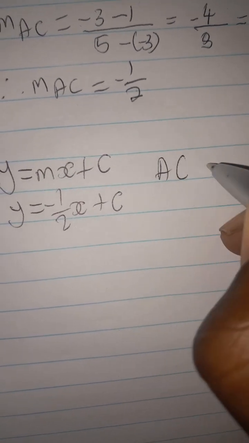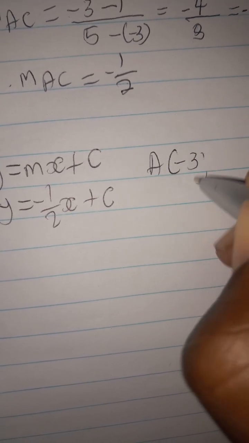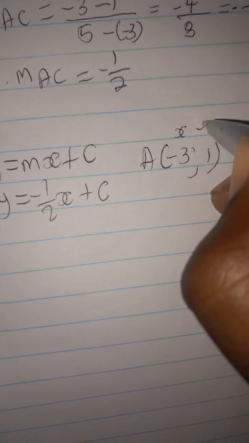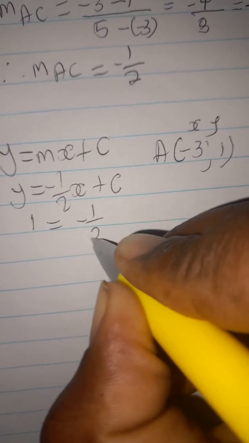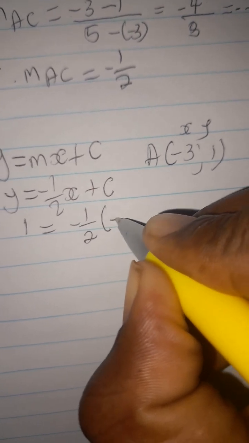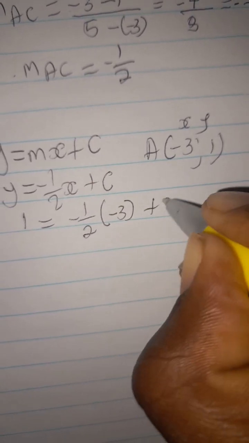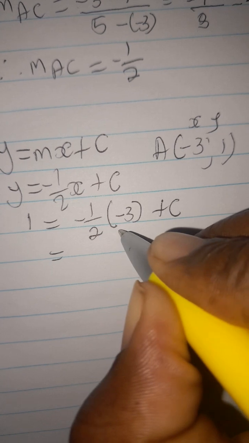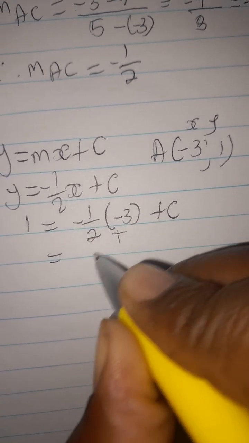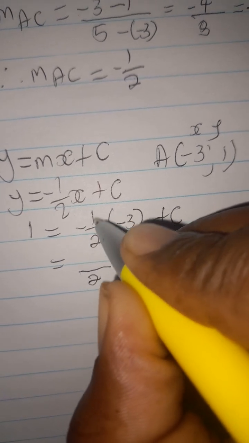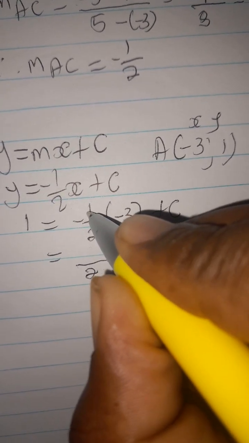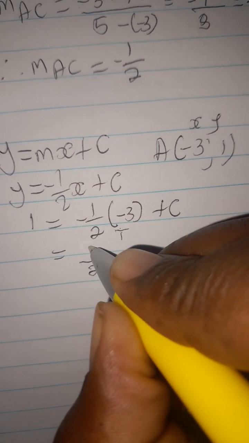Let's use coordinate A, which is (-3; 1). This is x and y. Where there is y, you're going to put 1, and where there is x, we are going to put -3, plus c there. Here it's the same as having 1 equals, 2 times 1 will be 2, then we have -3 times -1, that will be +3.